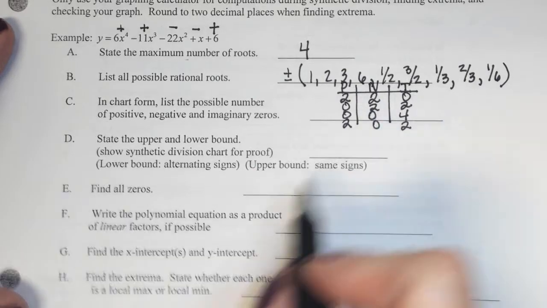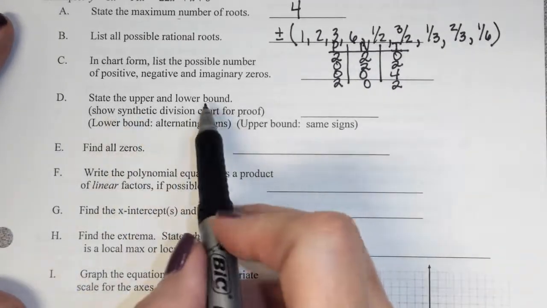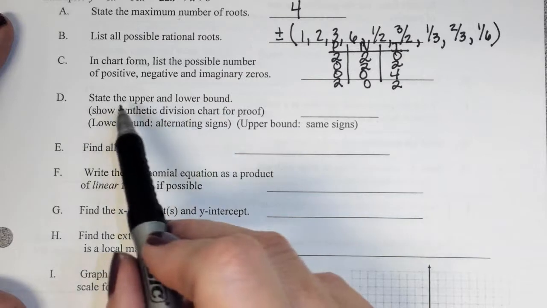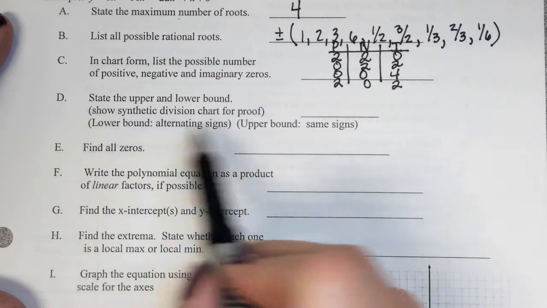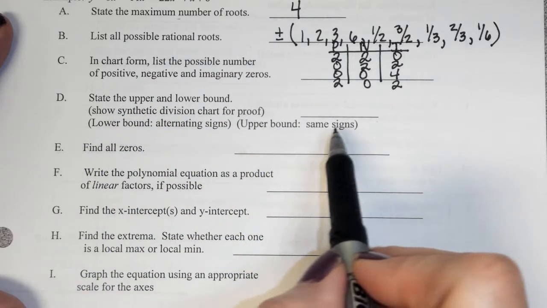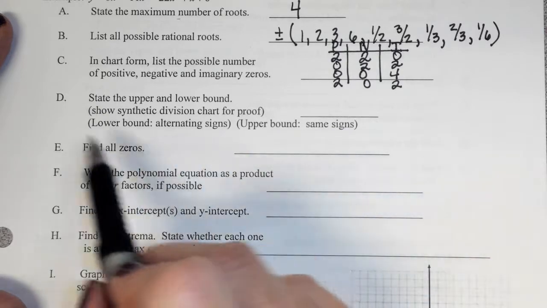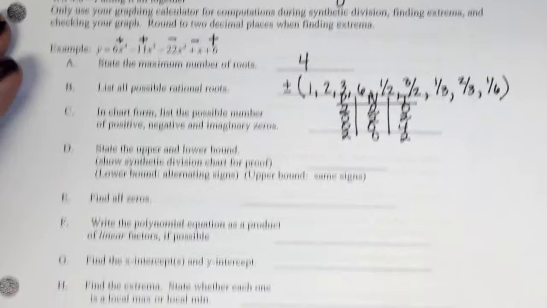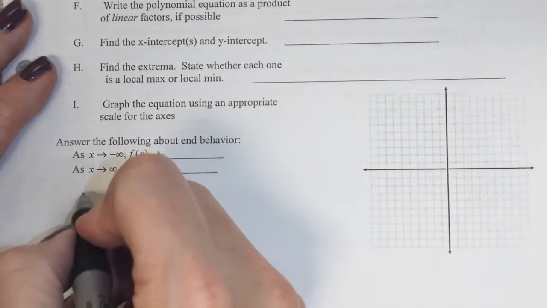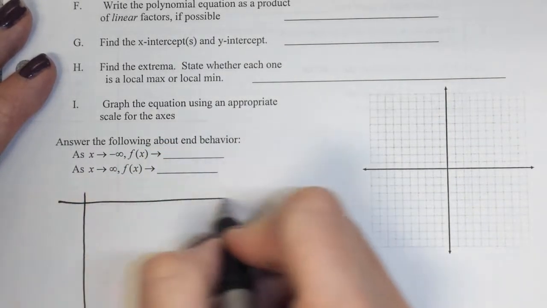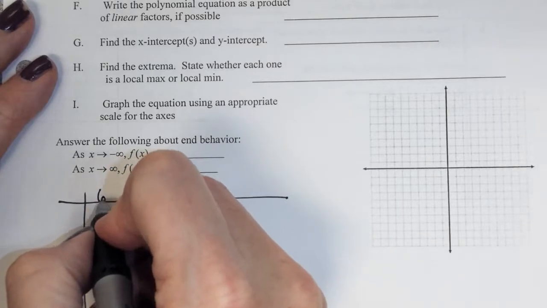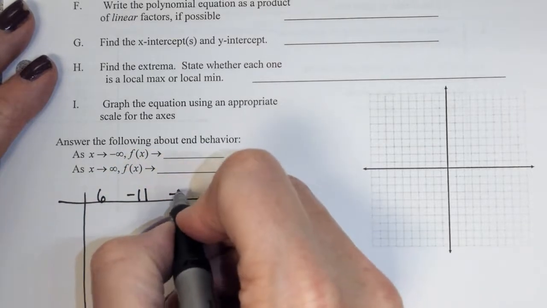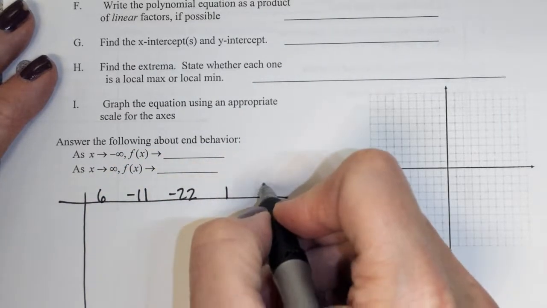Okay. All right, state the upper bound and the lower bound. So for the upper bound, I'm going to have to see all of the same signs when I'm doing the synthetic division. For the lower bound, I'm going to have to see alternating signs. Okay, so we're going to come down here. We're going to make our chart. Our coefficients are 6, negative 11, negative 22, 1, and 6.